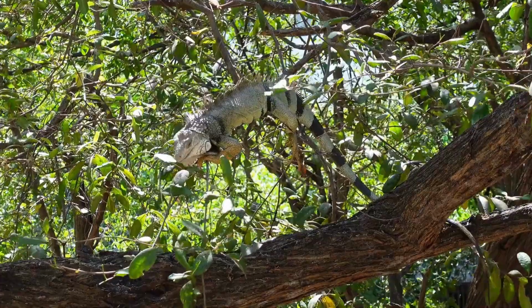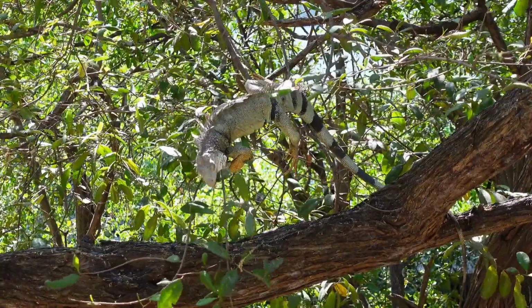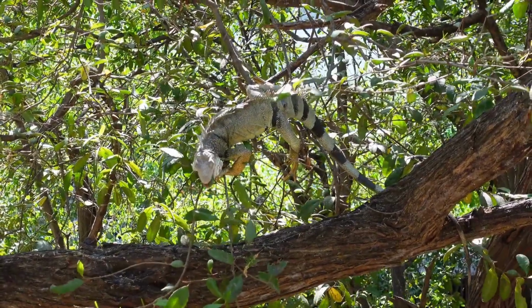This type of mimicry is an example of sexual selection, in which one organism is able to gain an advantage in the mating game by exploiting the traits of another.